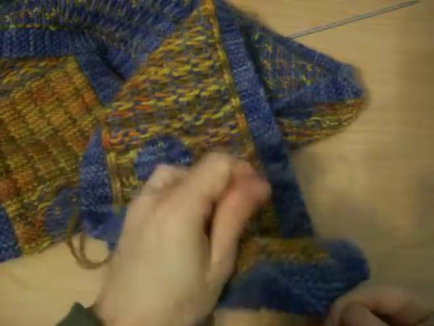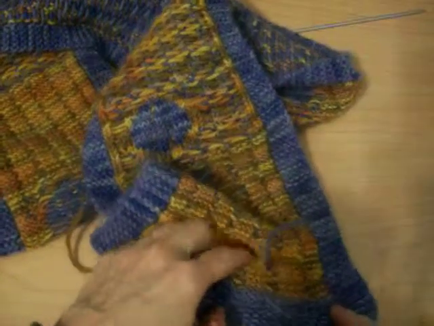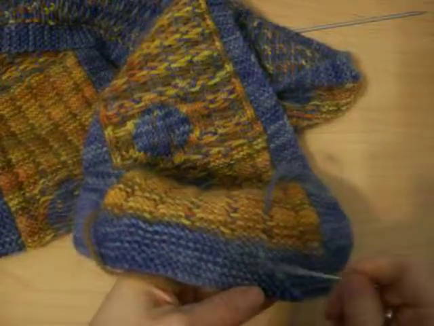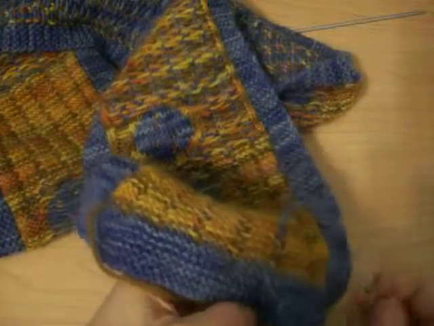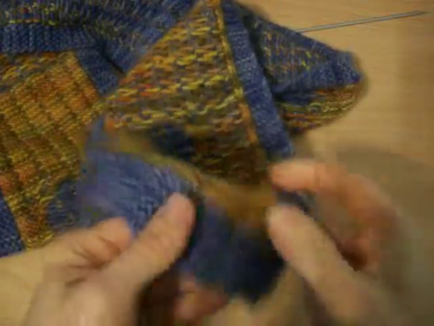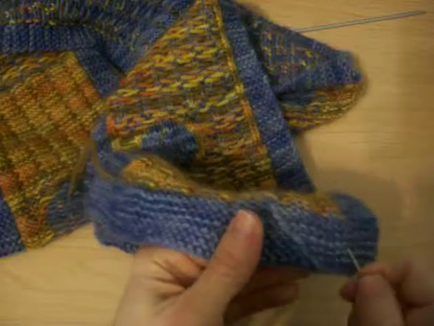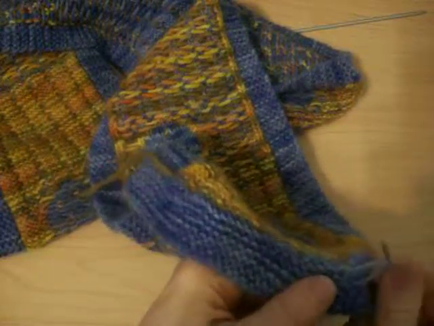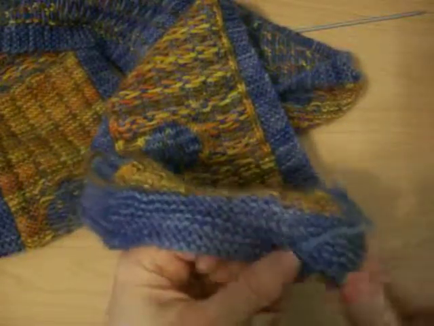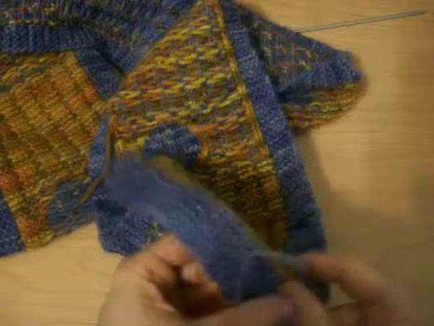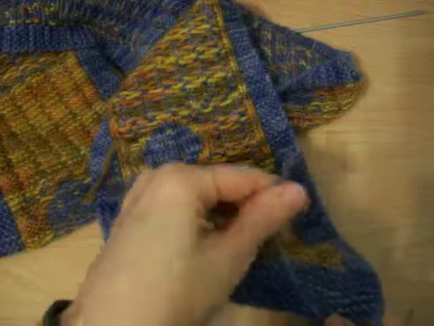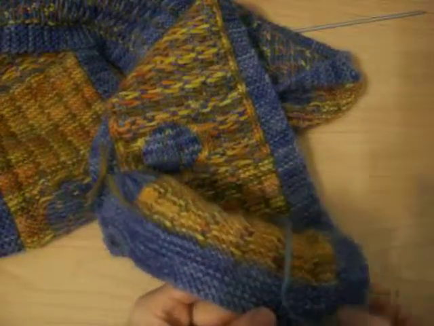Okay. Now I find that with this semi-solid yarn, the border was particularly dark, so I may not have chosen the best place to come up diagonally. In fact, I might undo this. The border is dark, and the yarn I'm weaving in is light.